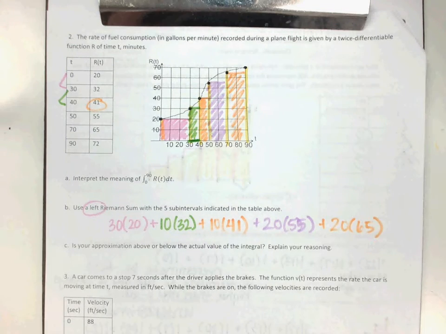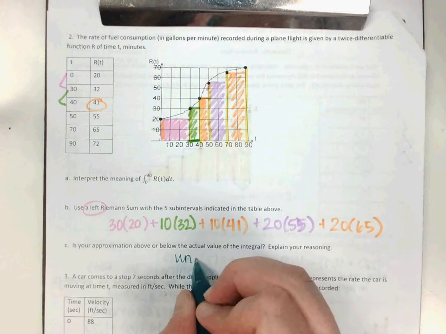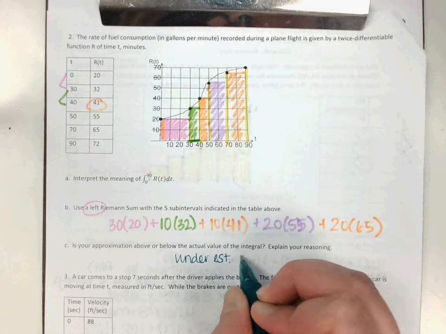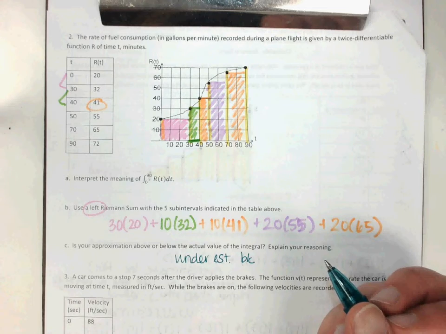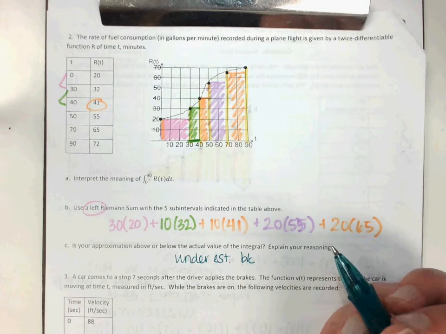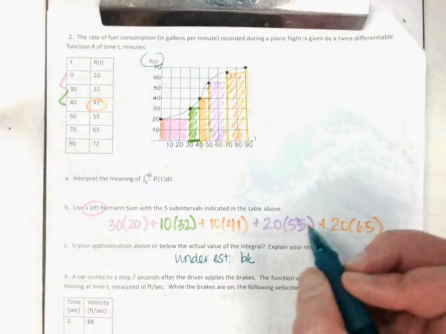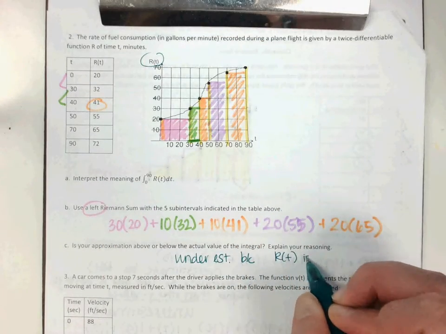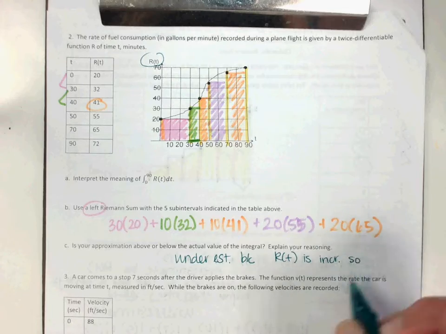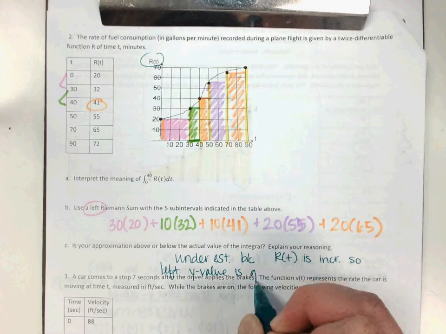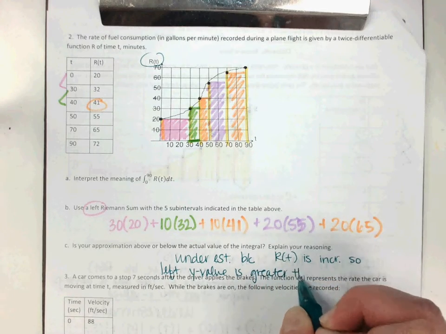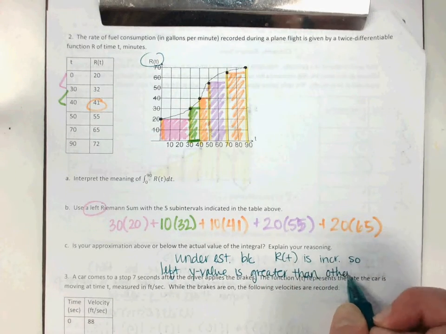Okay, now look at your error. Where your rectangles at, are they too big or too small? Too small. So that would be an underestimate because, and then remember you have to say two things. You have to tell me which way the function's going and then which side you used. So I would say because r of t is increasing, so the left y value is greater than other y values. Something like that.